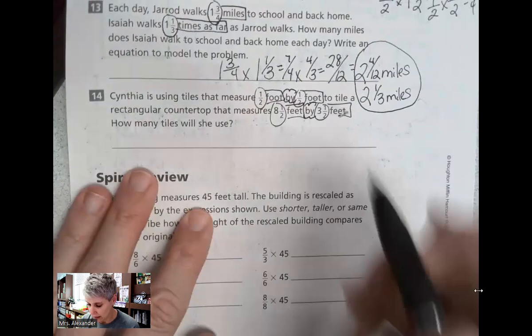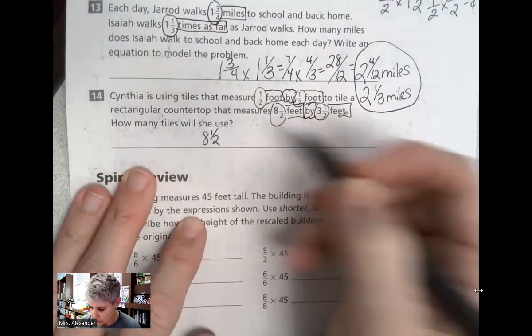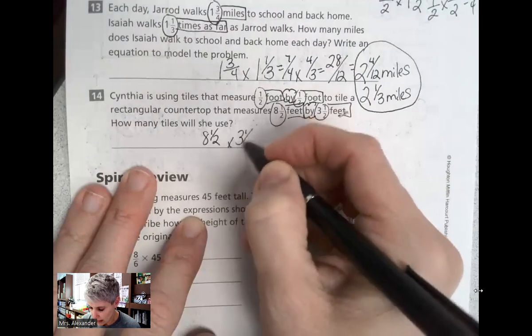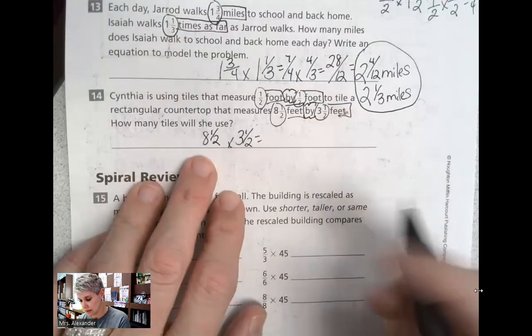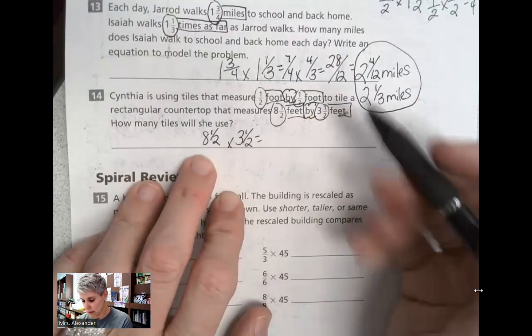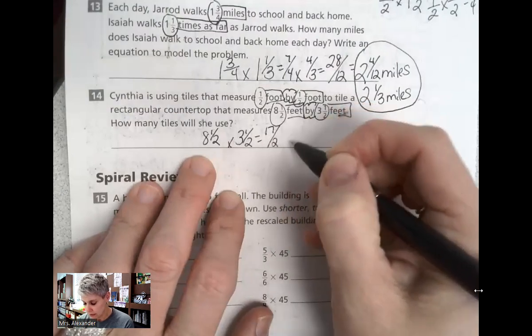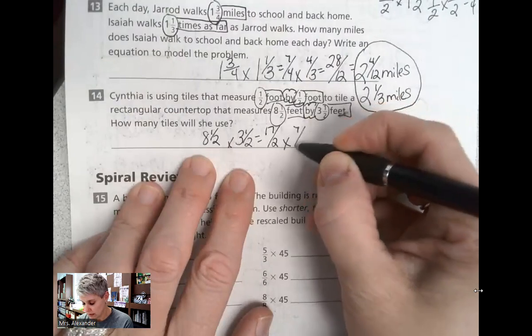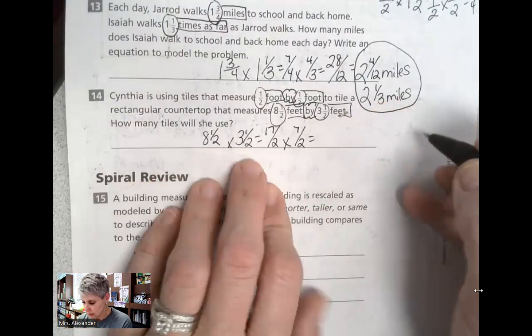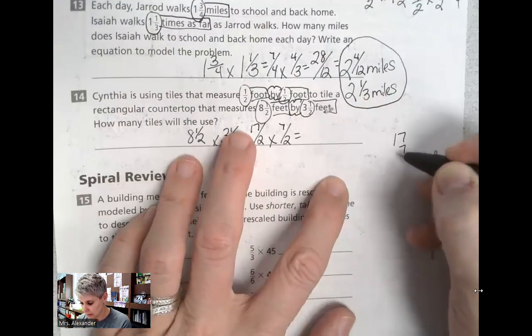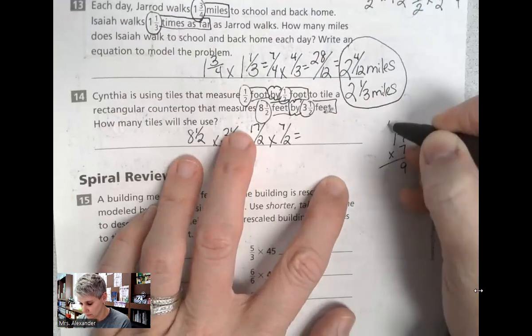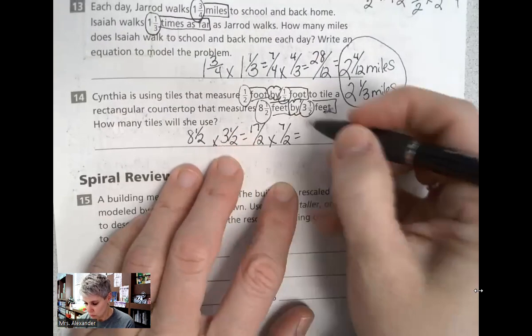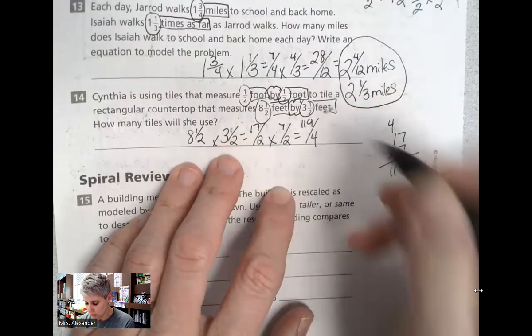Well, if we have 8 1/2 by 3 1/2, let's see what happens. 8 times 2 plus 1, 17 halves times 3 times 2 plus 1, 7 halves equals 17 times 7 equals 119/4.